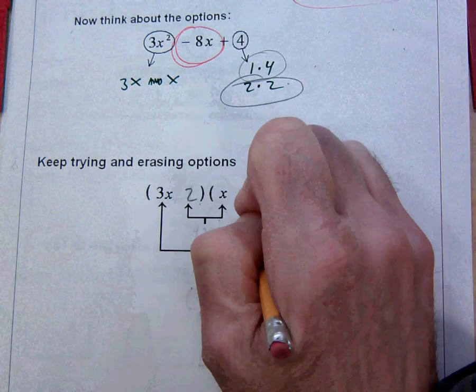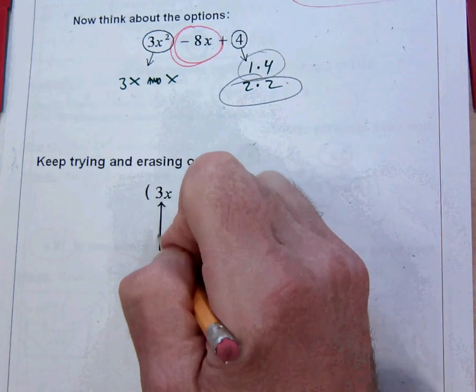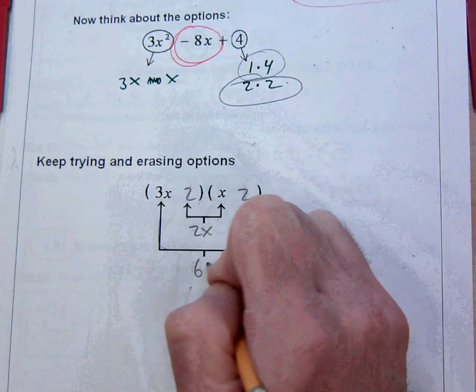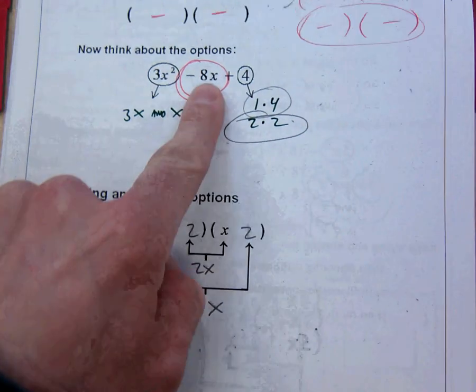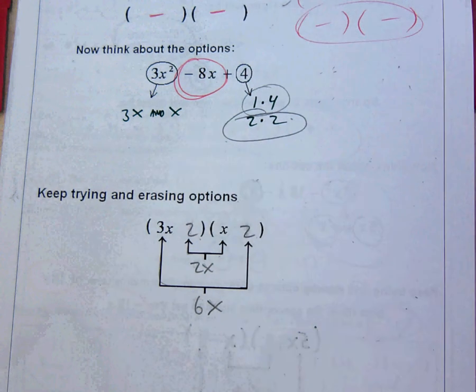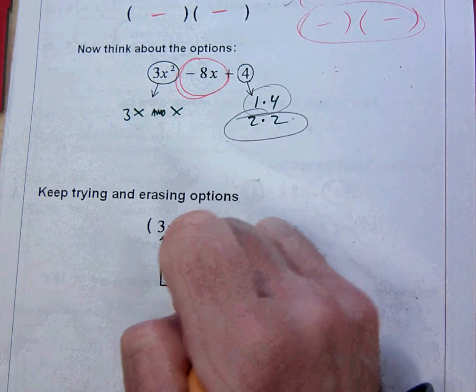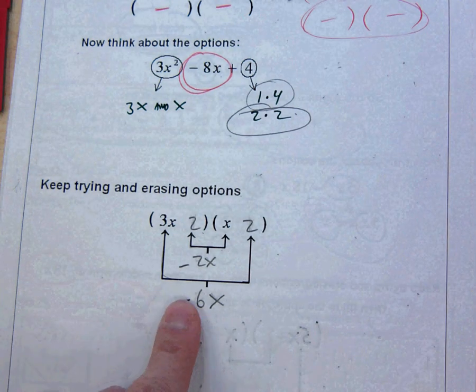Let's see what that gives me. When I multiply the inners, don't I get a 2x? When I multiply the outers, don't I get a 6x? Is there any way those will add or subtract into an 8x? Yes. And they'll give me a minus 8x only if they're both minus. Is this what I want?